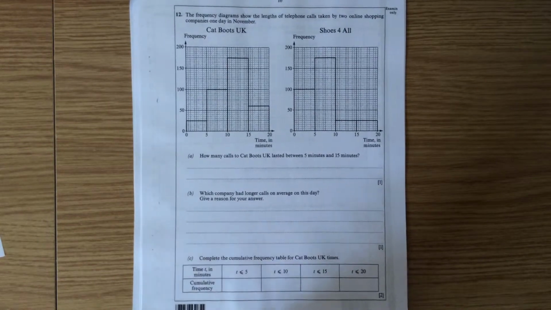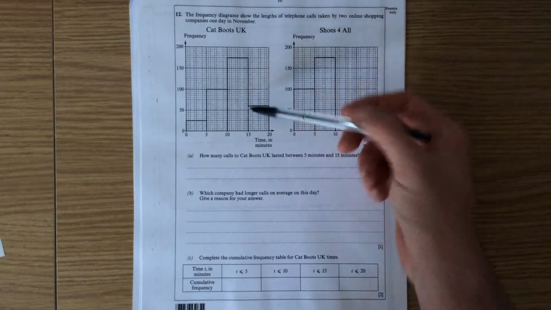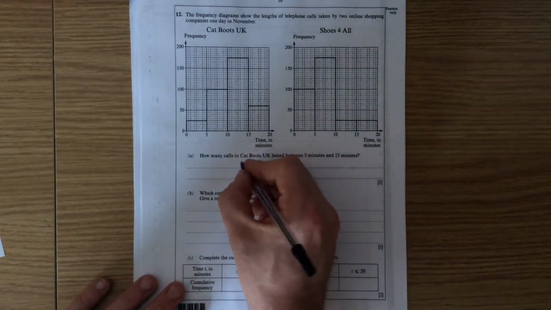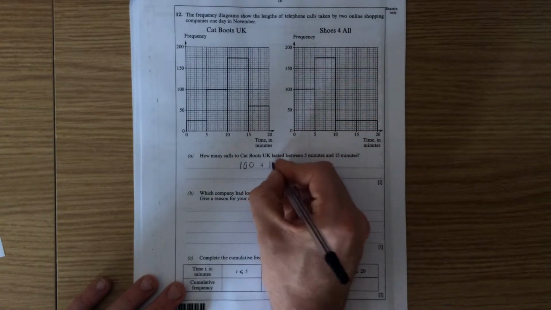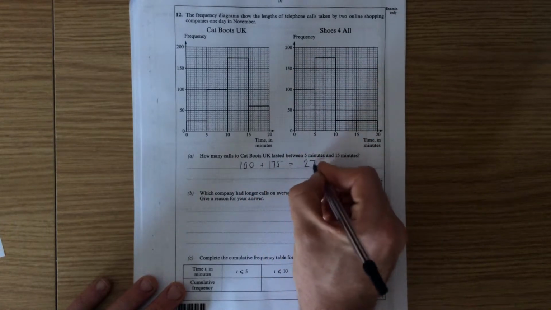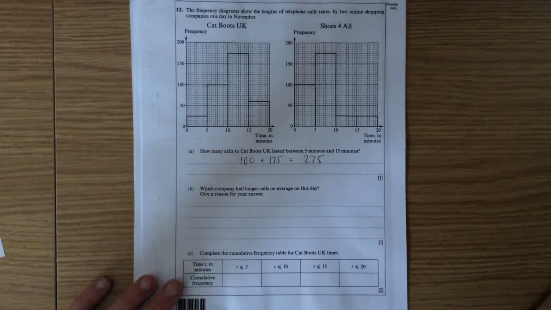Question 12. How many calls do Cat Boots UK last between 5 and 15 minutes? Well, that's this diagram here. So between 5 and 10 they had 100. And then between 10 and 15 they had 175. So altogether they had 275 in that time scale.